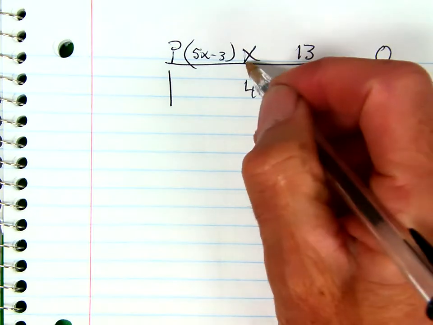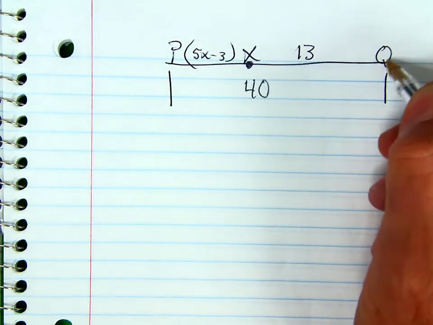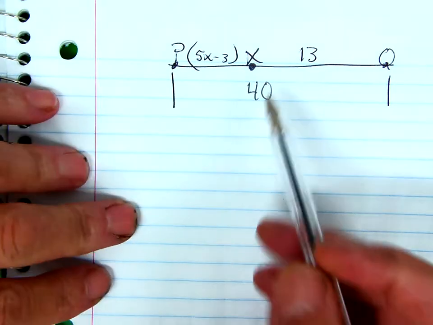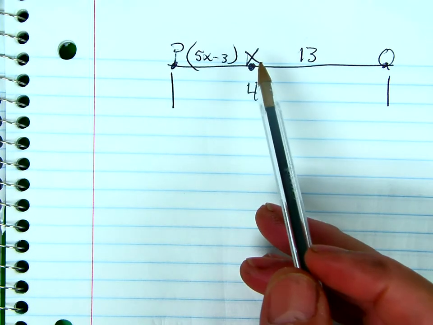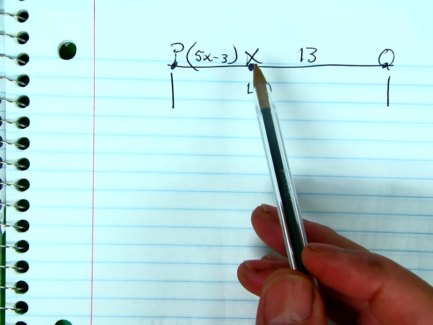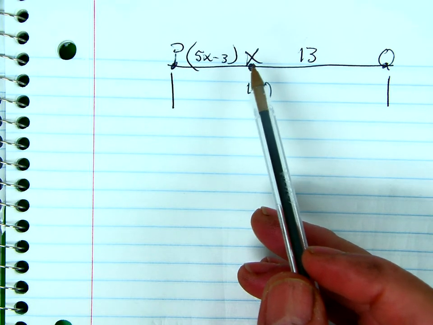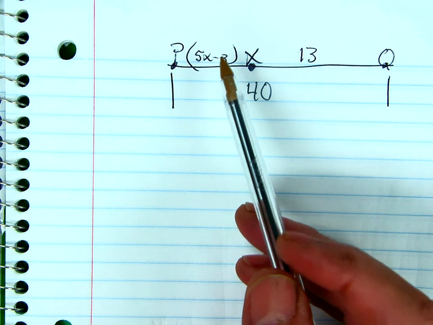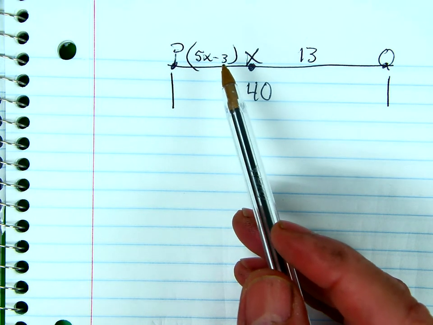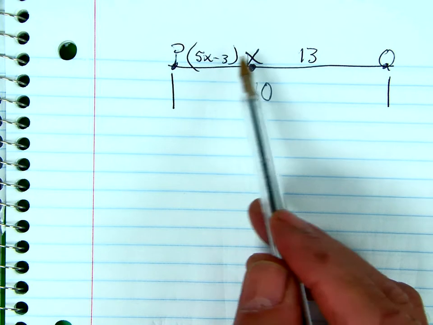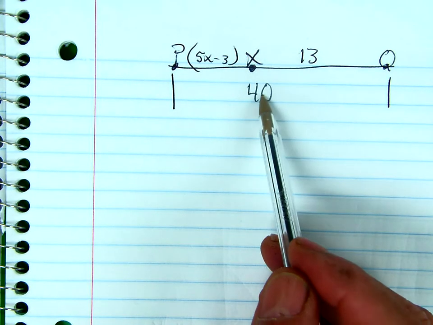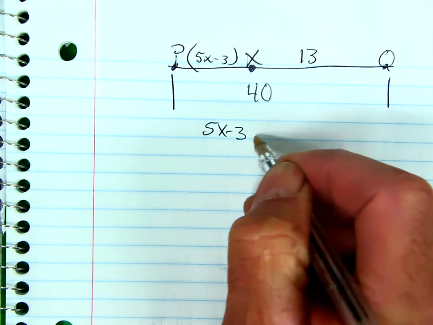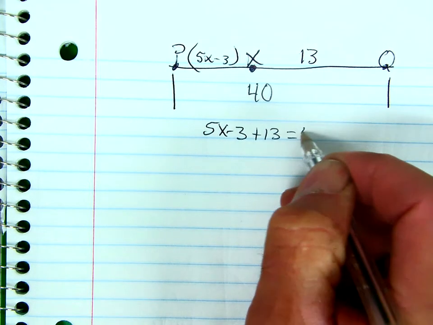All right, here's the point X, Q, and P. If I'm to find out what the value of X is, then I need to make something equal. Here's what I can make equal. Segment addition postulate. The parts added together equal the total. So 5x minus 3 plus 13 equals 40.